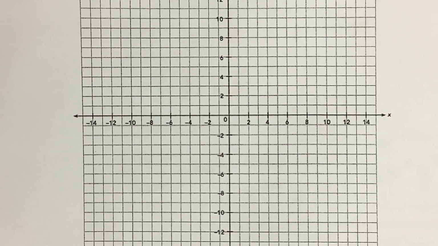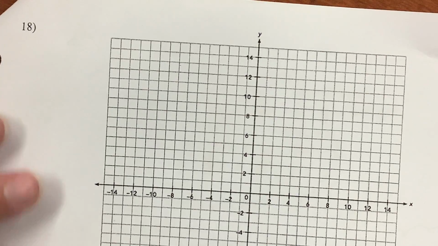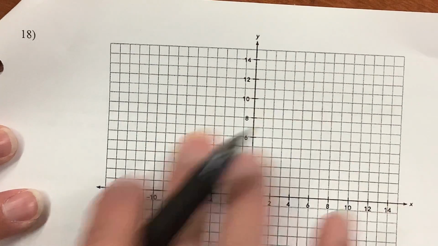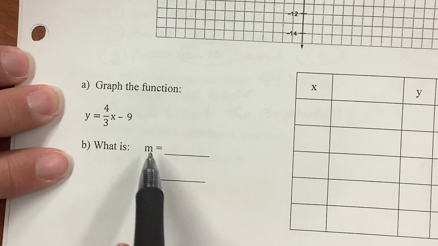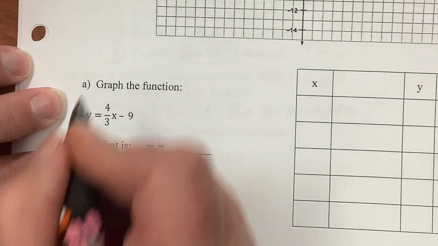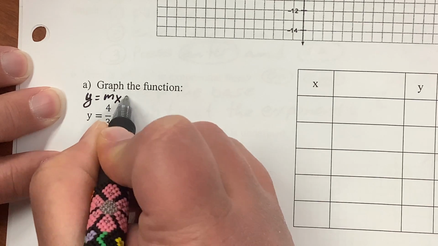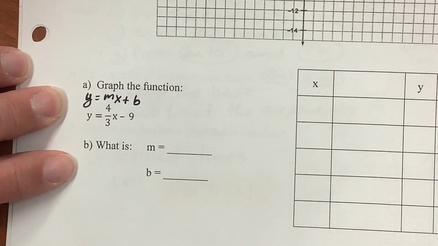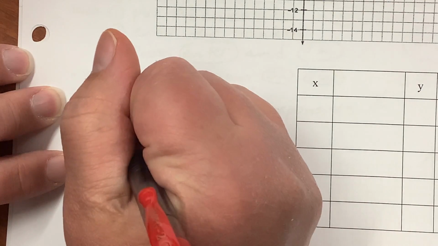So, let's take a look at the next page. And this is the one I did not have time to do in class, so this one I'm going to do slowly with you. So I have my nice big graph up here, but down here is where the work is going to go. So, what is m? I don't know. Let's look. y equals mx plus b. So m is going to be 4/3.